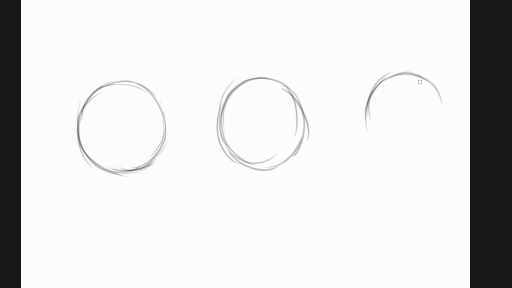You want to create the illusion that the character is actually there on the page. Without getting too much into perspective, we know the basic principle is that the closer an object is to us, it looks bigger, and the further away it is, it looks smaller, right?